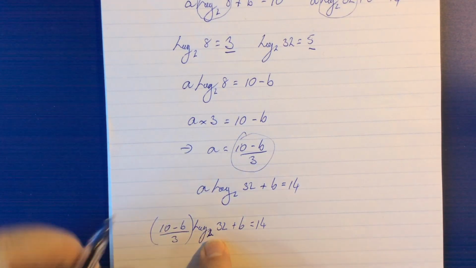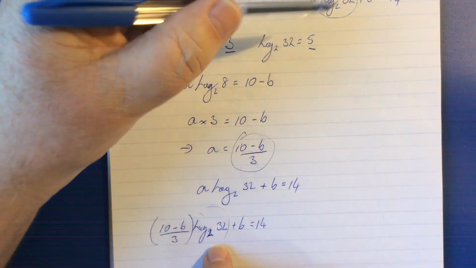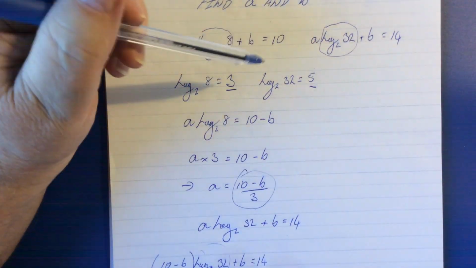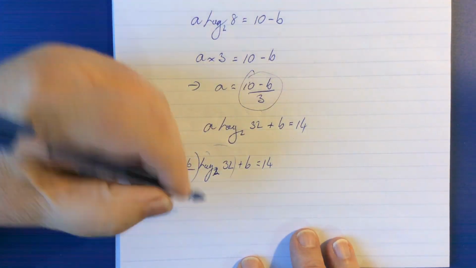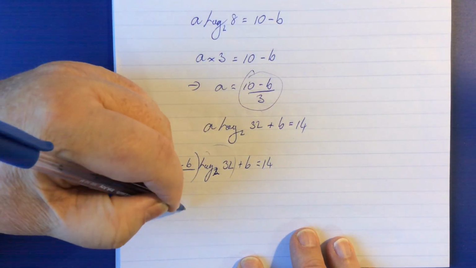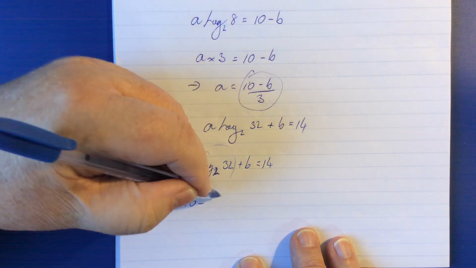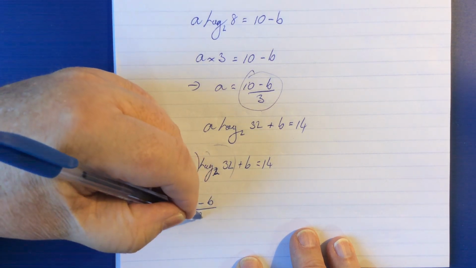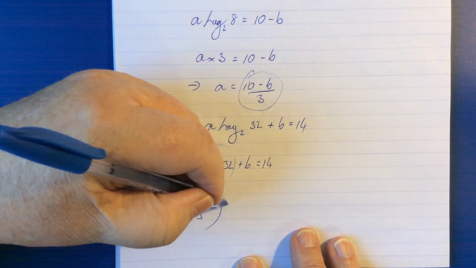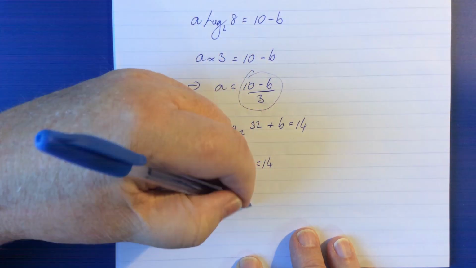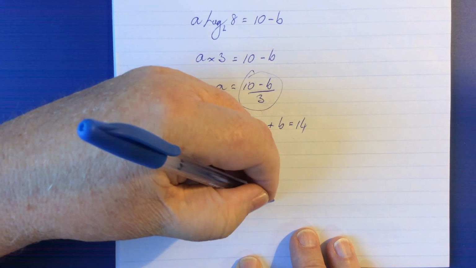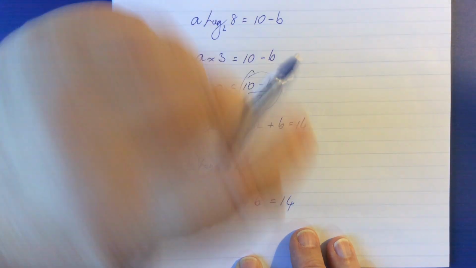I know that this has a value because I've figured that out up here, and so I'm getting to the point where I can write (10 minus b) over 3 times 5 plus b equals 14.